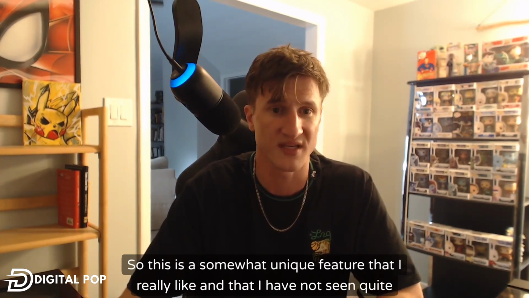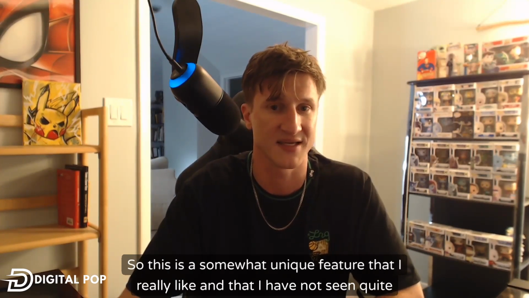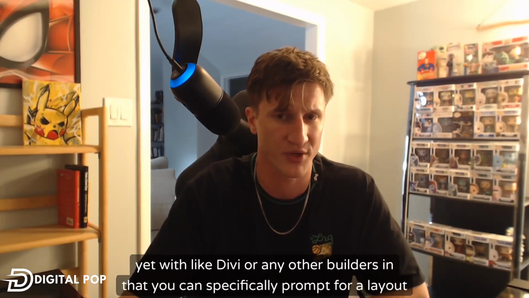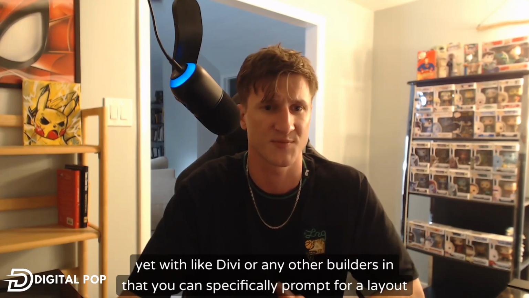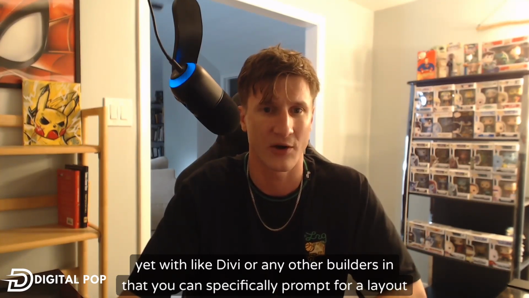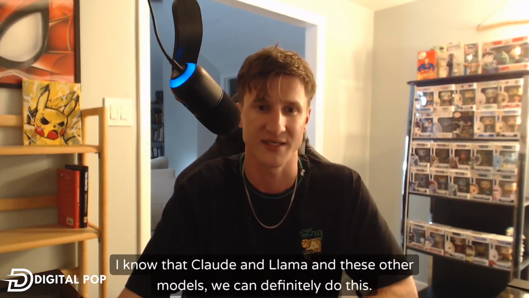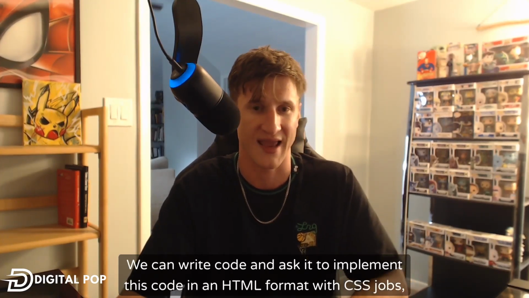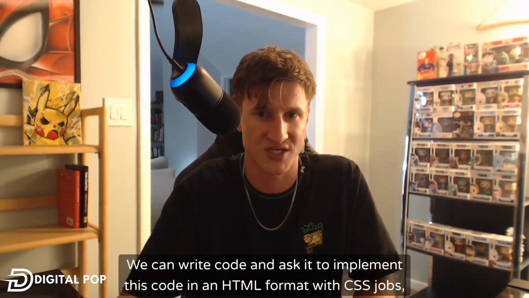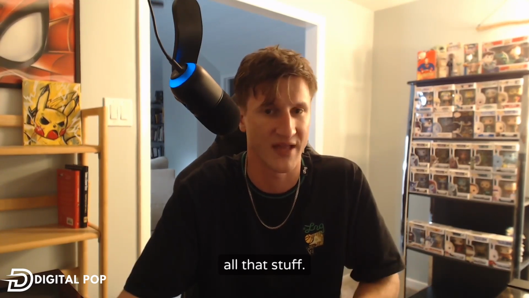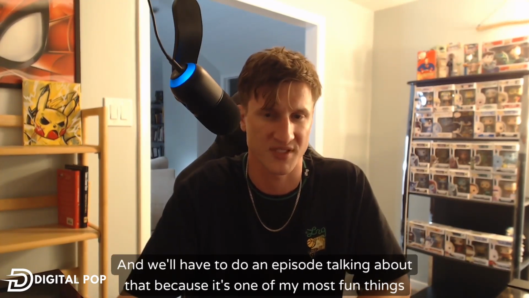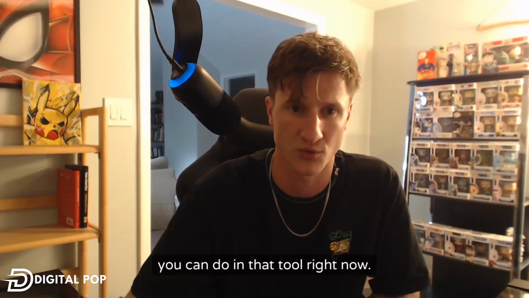So this is a somewhat unique feature that I really like, and that I have not seen quite yet with Divi or any other builders, in that you can specifically prompt for a layout or a module. I know that Claude and Llama and these other models, we can definitely do this. We can write code and ask it to implement this code in an HTML format with CSS, JavaScript, all that stuff. And we'll have to do an episode talking about that because it's one of the most fun things you can do in that tool right now.